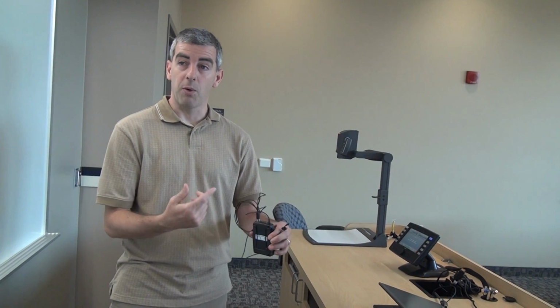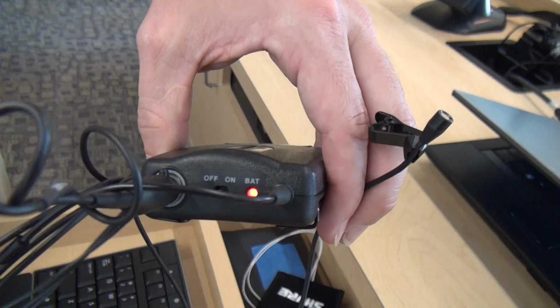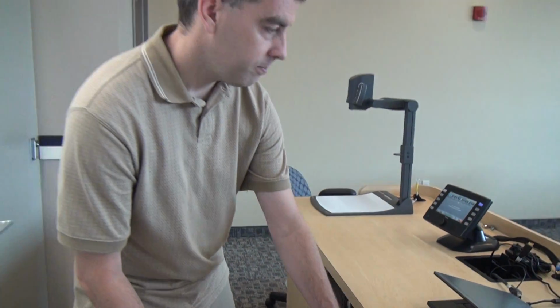When you're all done using that wireless microphone system, make sure and click the power off on there, because the batteries will drain even if you're not using the microphone. Okay, so it looks like everything's powered up and ready to go.